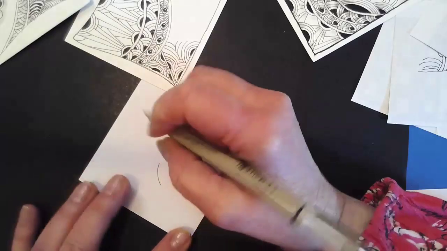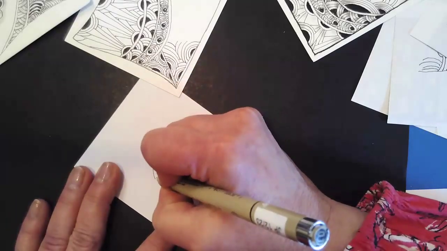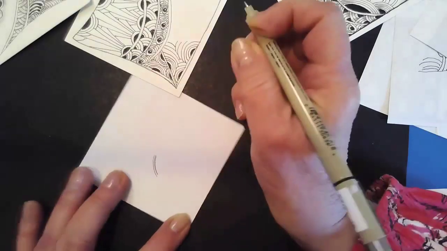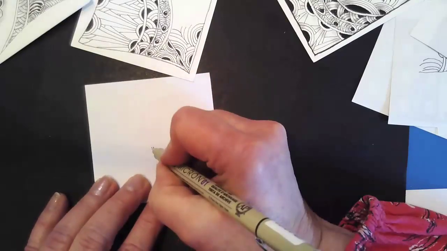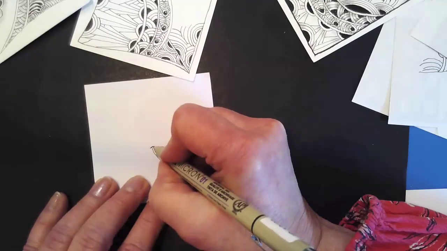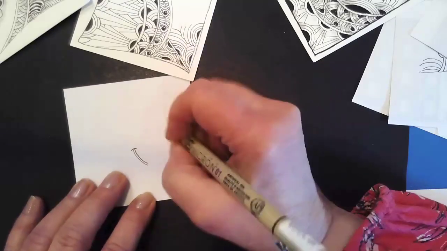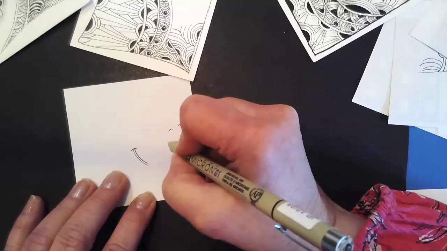They start with a stem, which can be straight or curved. There's a narrow aura. And then there's a cap at the top. So that cap could curve, or it could be straight.